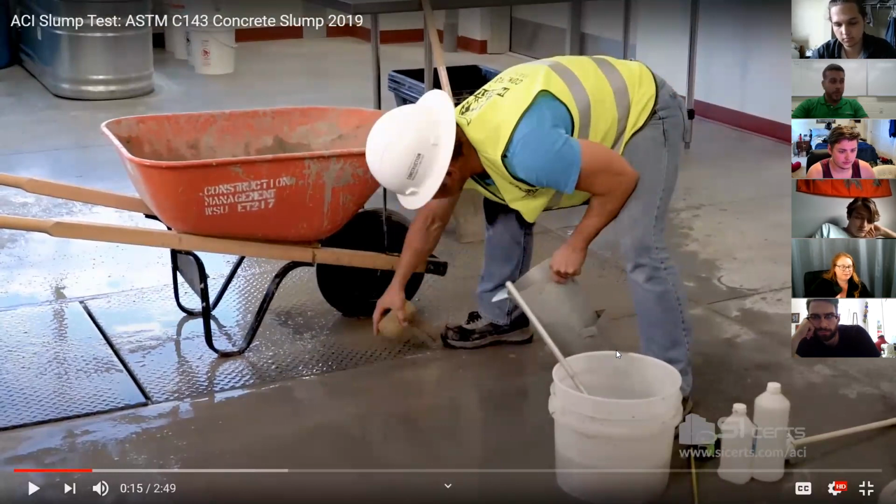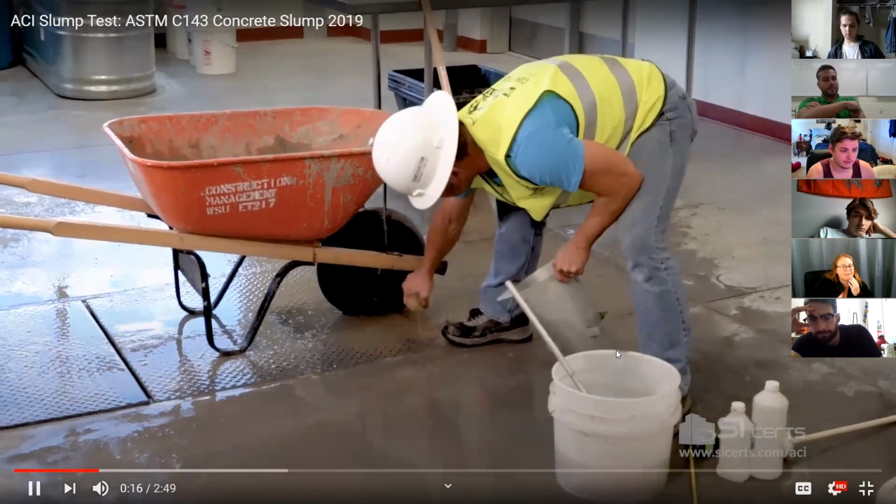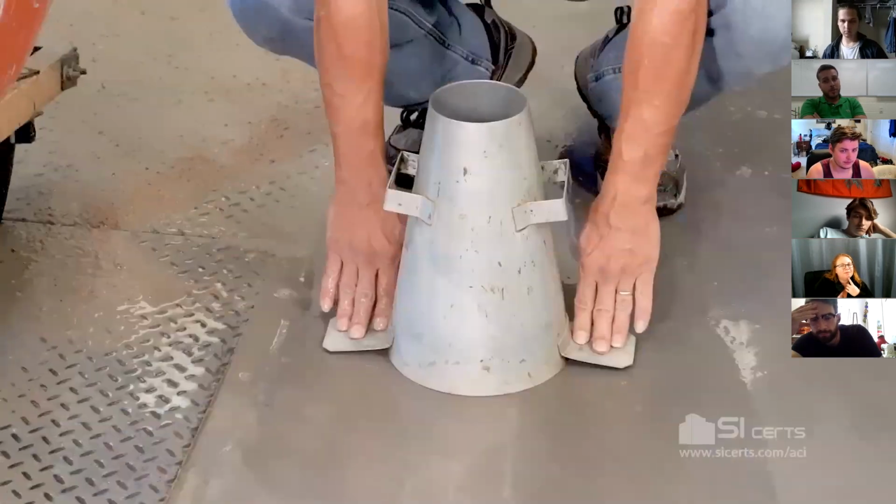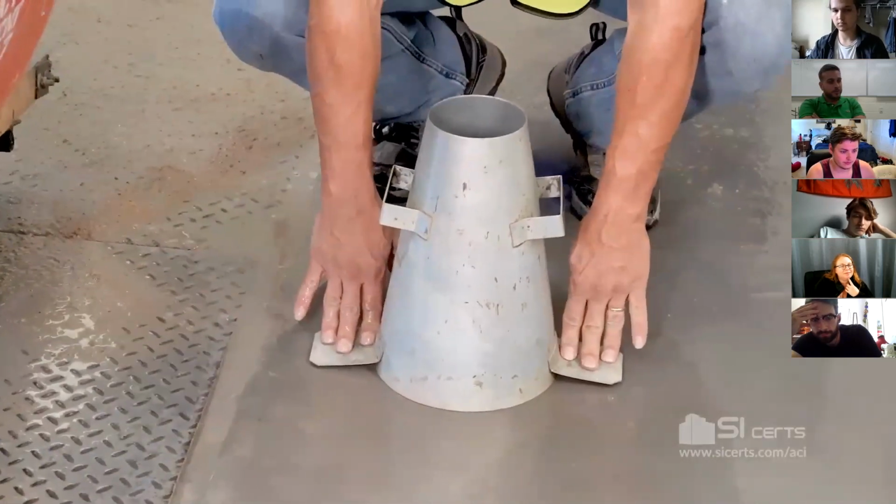Before we start, I'm gonna ask you, Andrea, why free of vibration? If there's vibration, it can change the way that it settles. Exactly, perfect. Why was this guy putting water inside and outside of the cone? Trying to smooth the surface, so it doesn't stick to the cone? Perfect, see? It needs to be a non-absorbent surface, so there's already water.